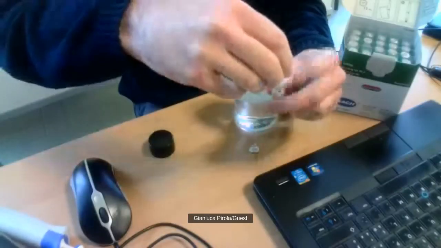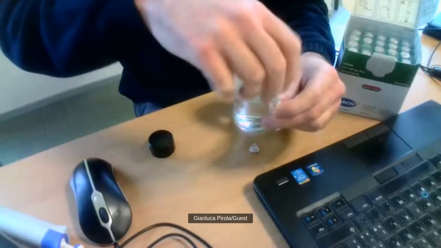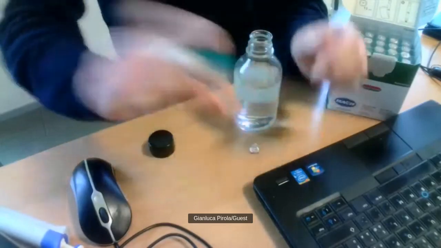I push until the end. Then I screw on with the reagent down and shake.